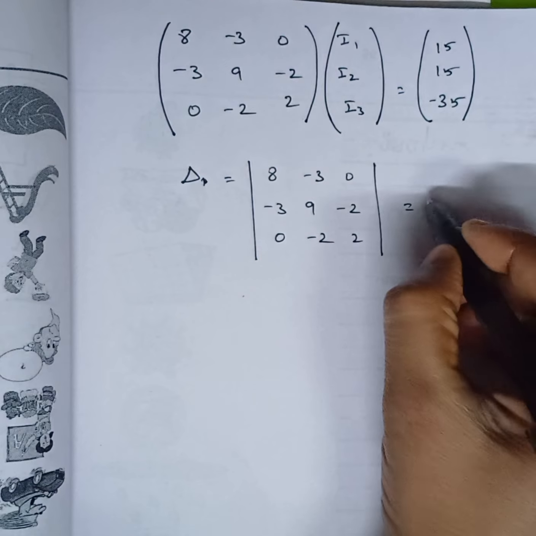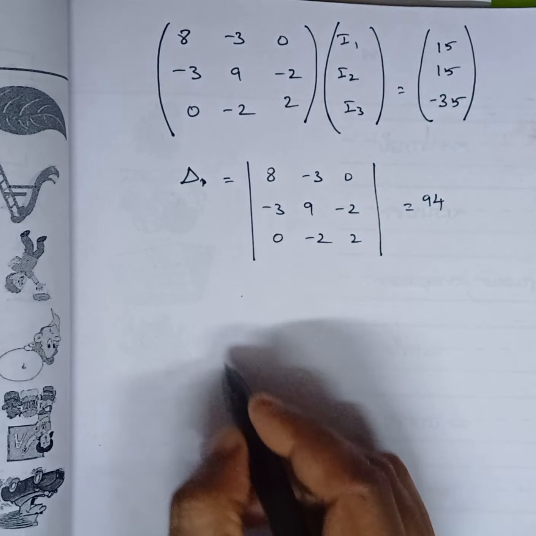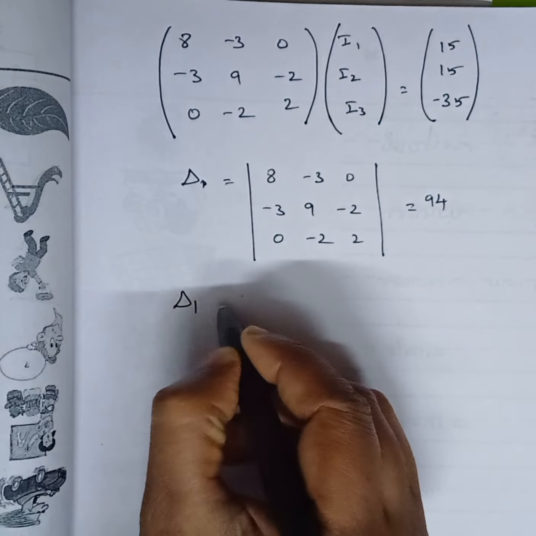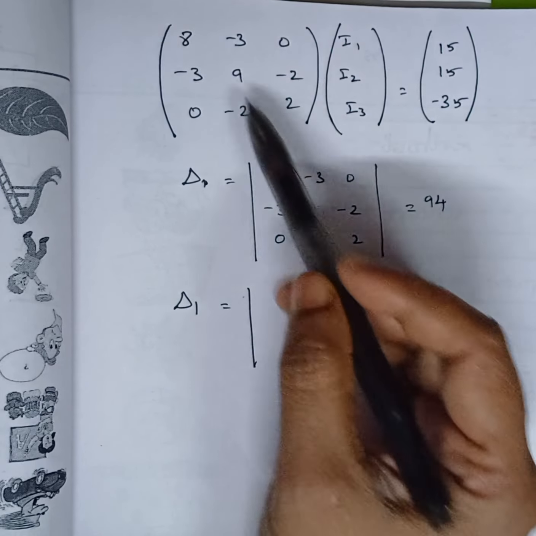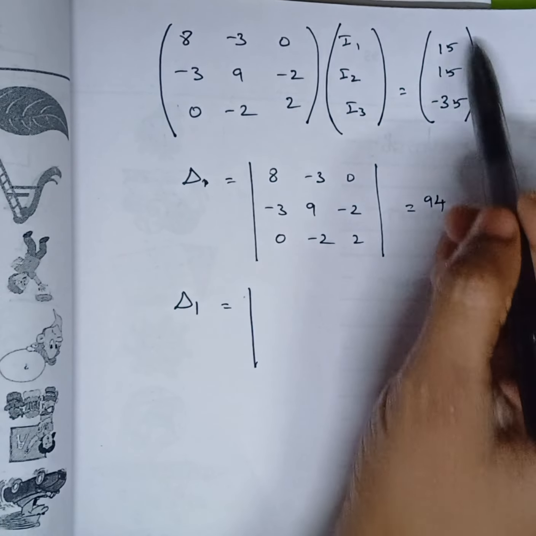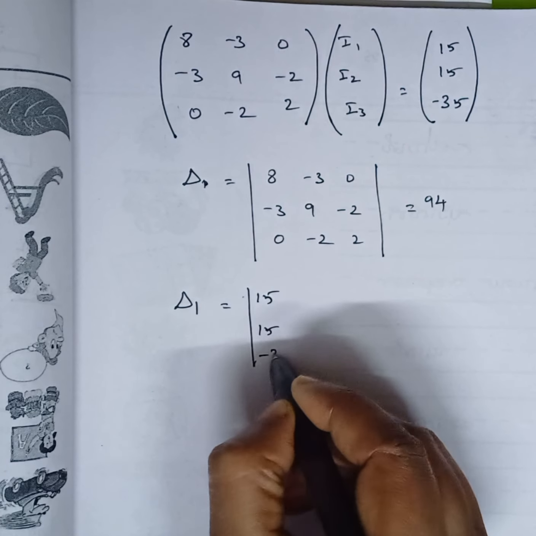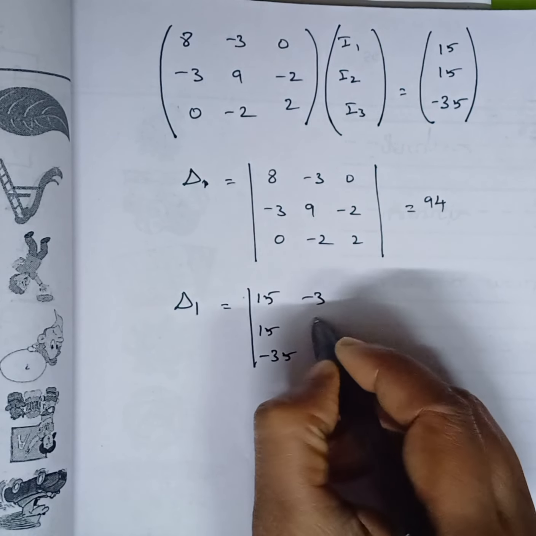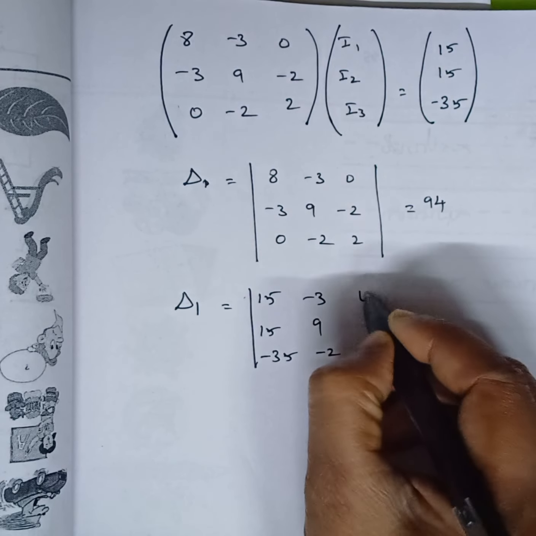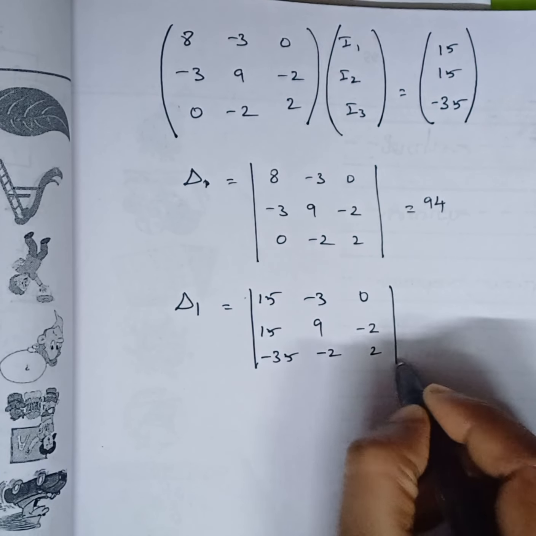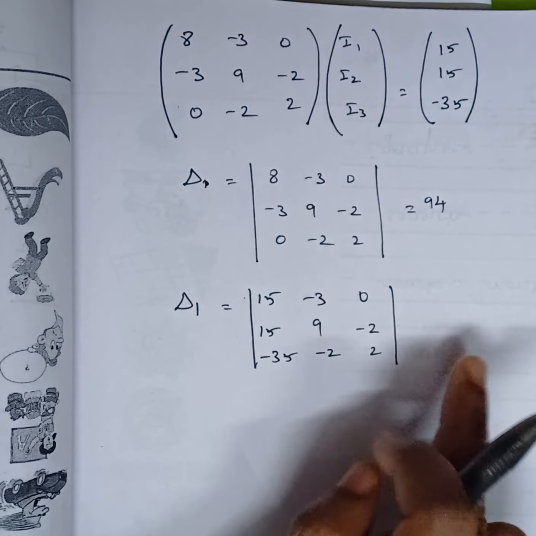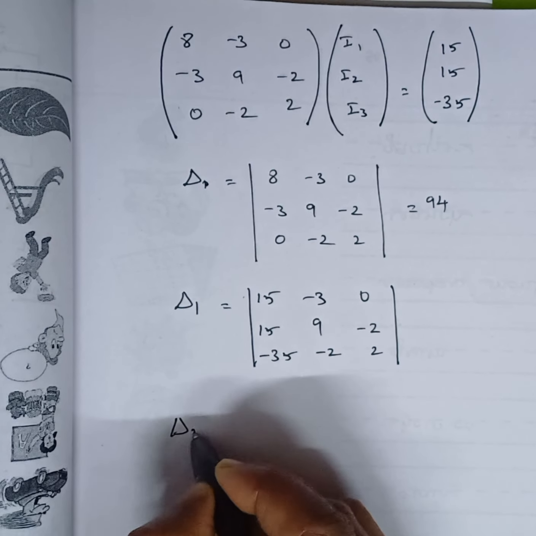It is 94. Similarly, we have to find del 1. Del 1 is obtained by replacing the first column with the voltage column. So 15, 15, minus 35, minus 3, 9, minus 2, 0, minus 2, 2. Taking the determinant of this, we'll get some answer, we'll check it out.